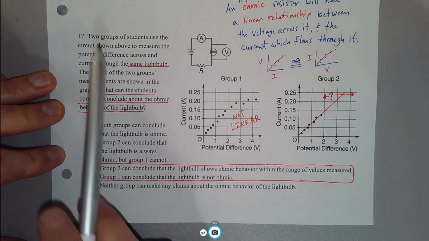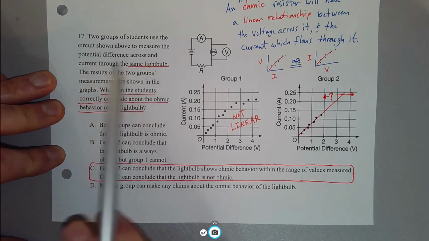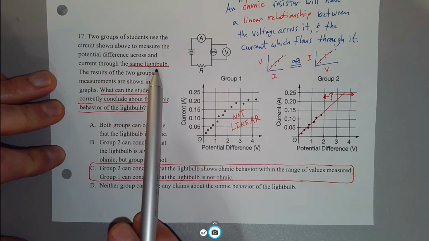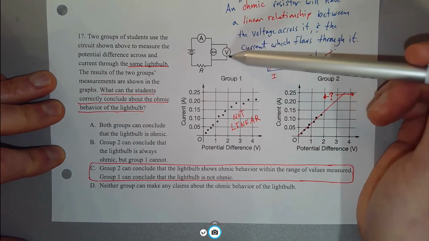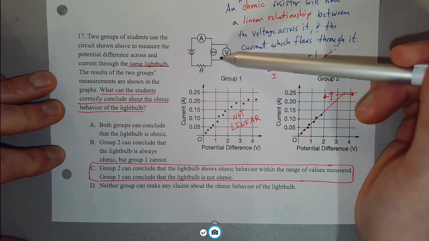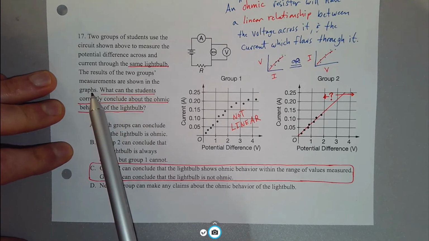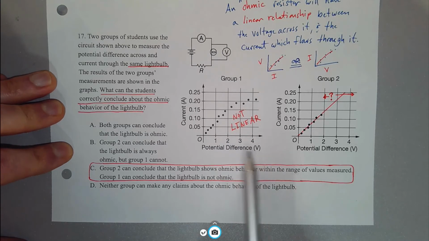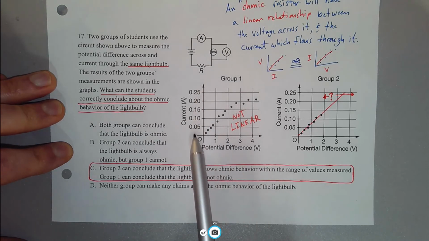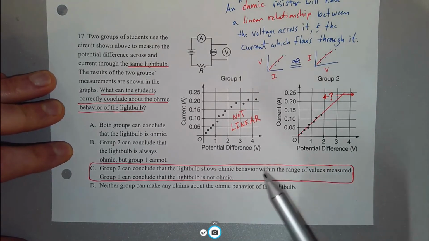Question 17 reads, two groups of students use the circuit shown above to measure the potential difference across and current through the same light bulb. So two groups of students use the same bulb and they measure the current through it using this ammeter. There's our light bulb, and the potential difference across it using our voltmeter. The results of the two groups' measurements are shown in the graphs. So here's the results of using different potential differences, what the current is going through that light bulb for group 1 and that for group 2. So some of it looks the same, some of it looks different.